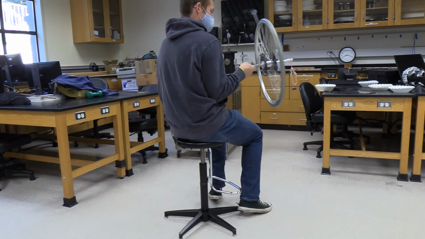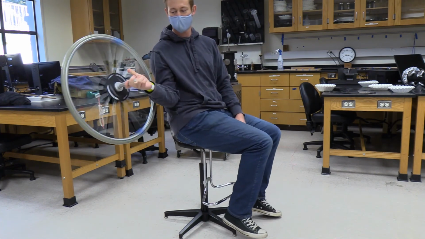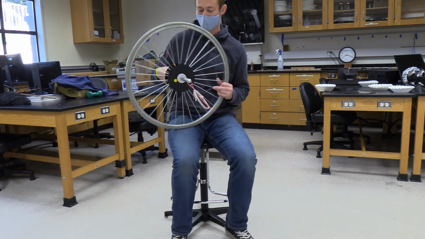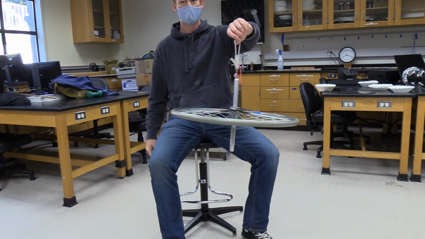Get it back up to speed. Let's see if it can pull me around with it. Okay, just to make sure there's no funny business, if it's not spinning and I support it on one side, then yes, it falls.